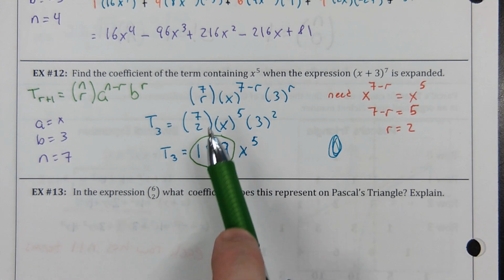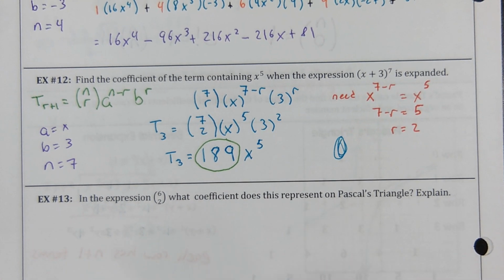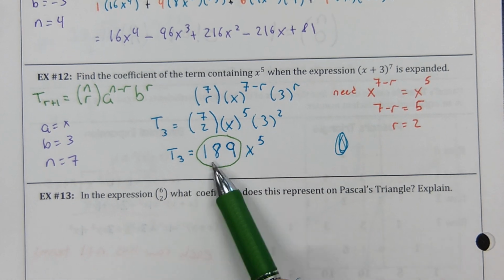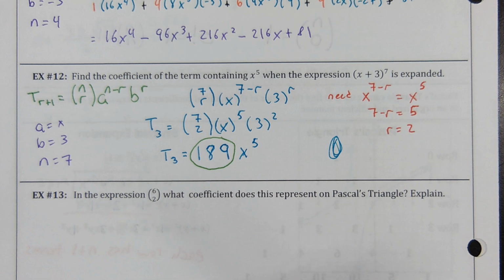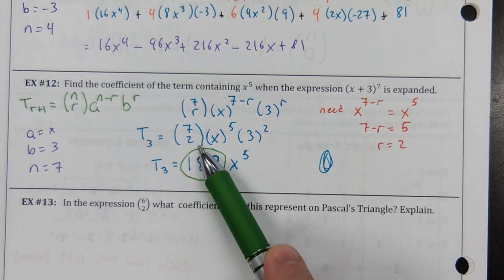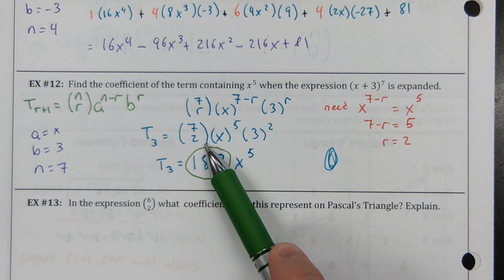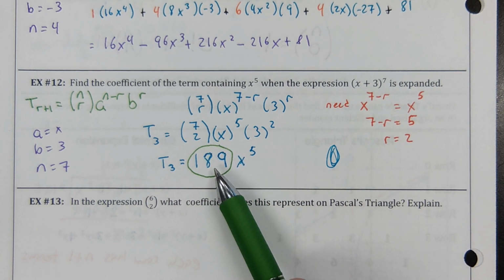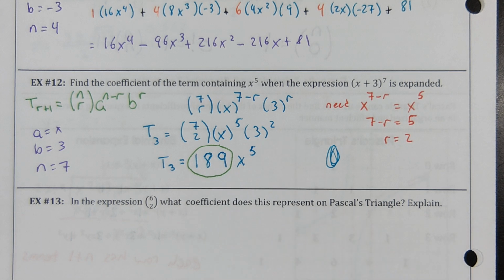The 189 is 7 choose 2 times 9. Yes. I think 7 choose 2 is 21. Yeah. This is 21 times 9. So the binomial coefficient is 21. But what's the coefficient of the term that has x to the fifth? 189. The binomial coefficient there is 21, 7 choose 2. But the coefficient of the term is 189. Okay? Other questions about that?